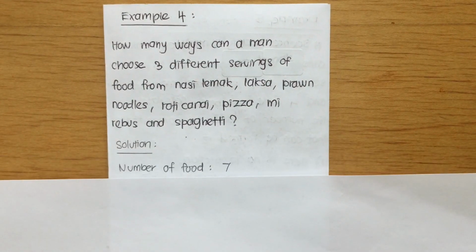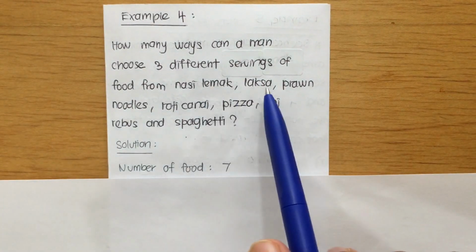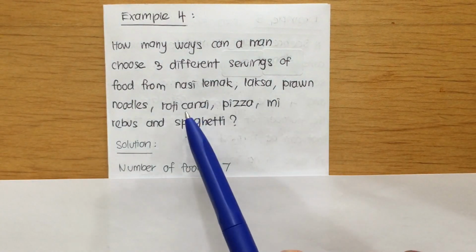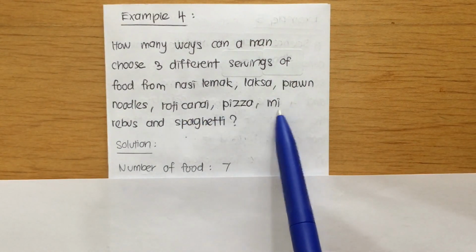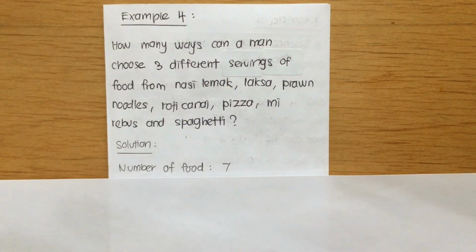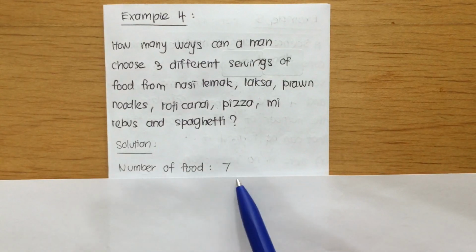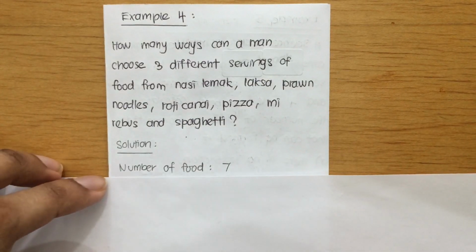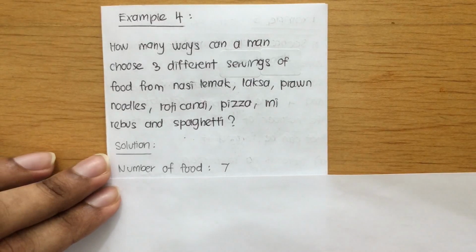The first thing is you need to identify the number of foods, guys. So nasi lemak, laksa, prawn noodles, roti canai, pizza, mee rebus and spaghetti. So you have 7 types of food, but a man can only choose 3 different servings.